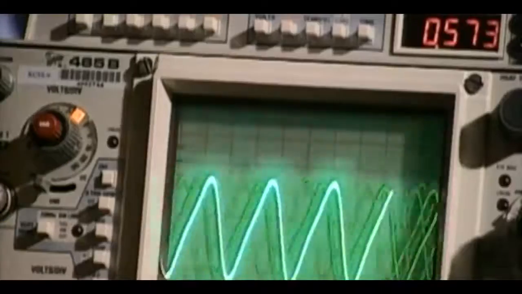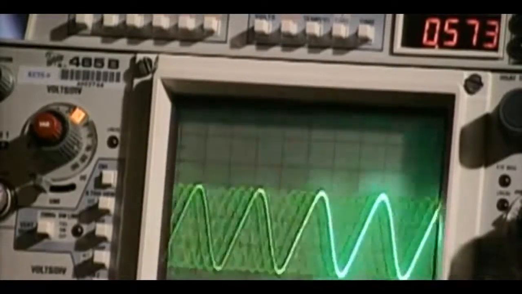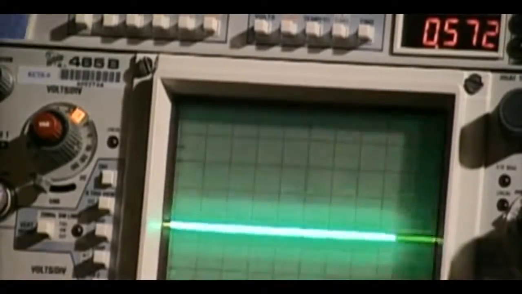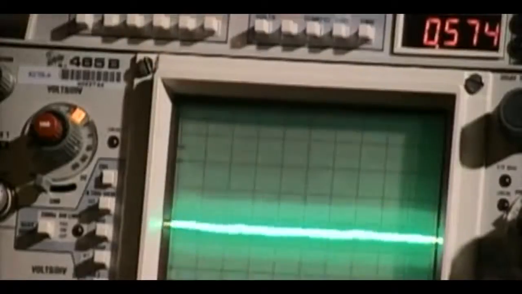When I make vibrations in the air, when I make sounds in the air, they show up as vibrations, as waves on the oscilloscope. Watch. See the waves? Isn't that cool? Now, in a sense, there's no difference between the sound waves made that go into this microphone and the waves that show up on the oscilloscope.